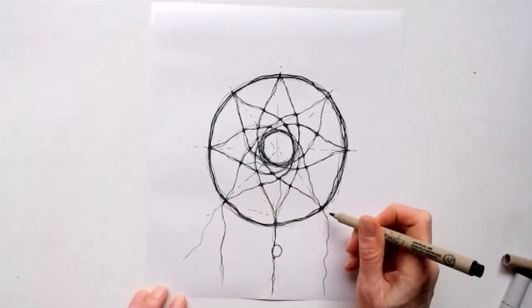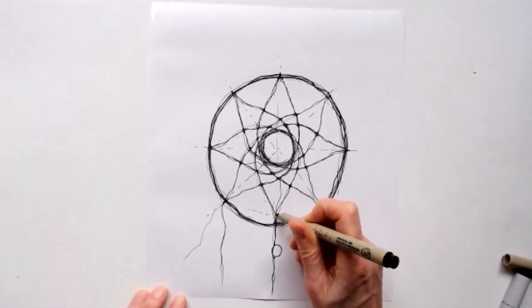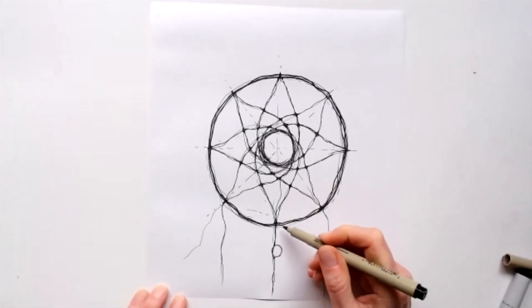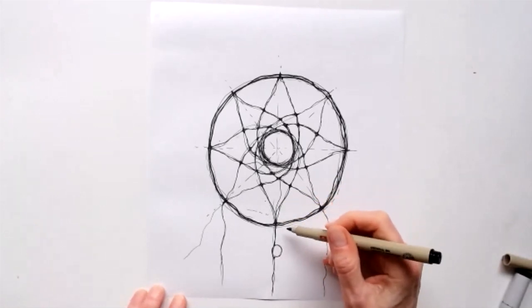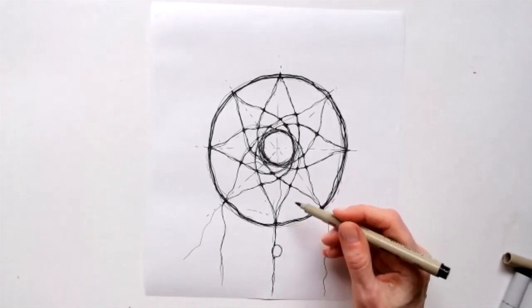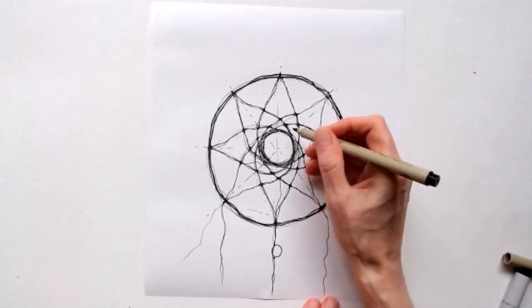I would add additional strings. That's something that in NeuroGraphica we call this step, connecting the figure with the background. Yes, there was a question: where do we round, where the lines connect in the center?